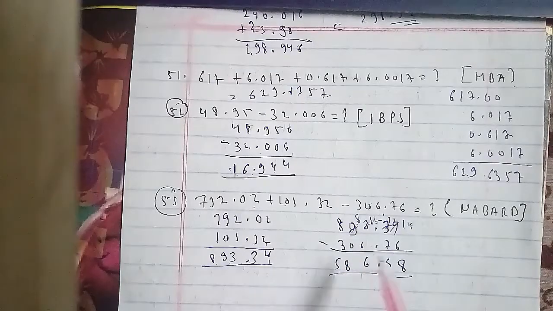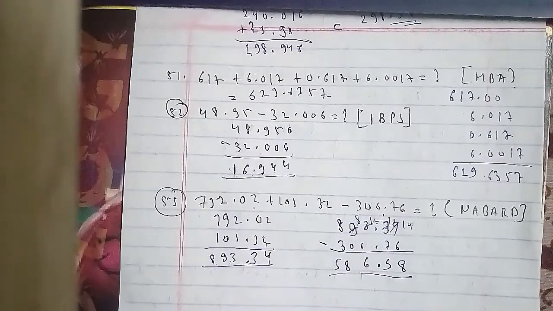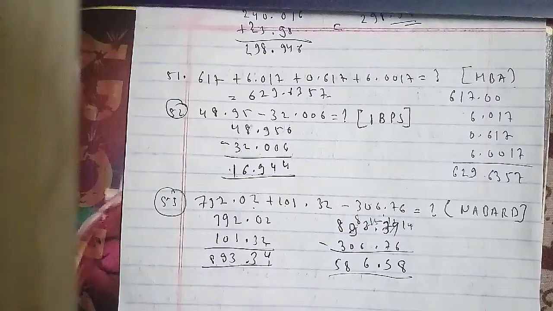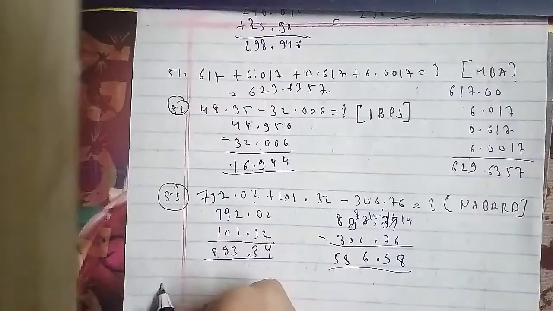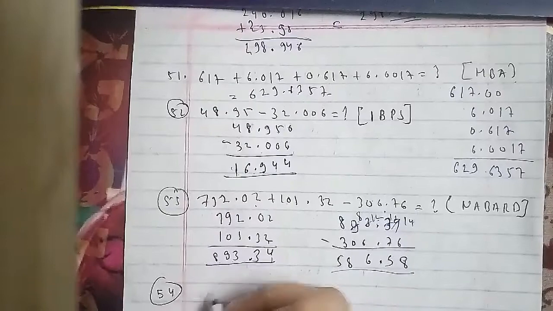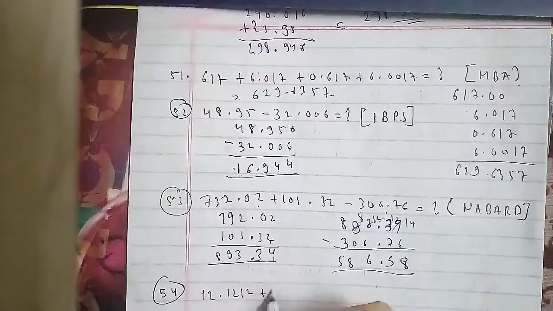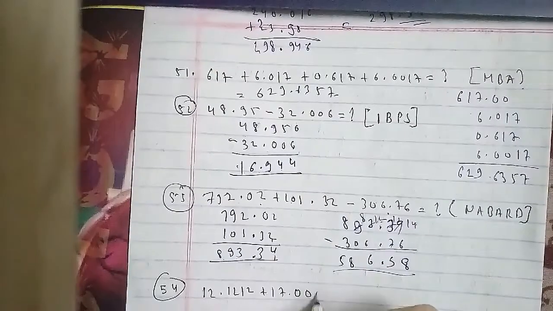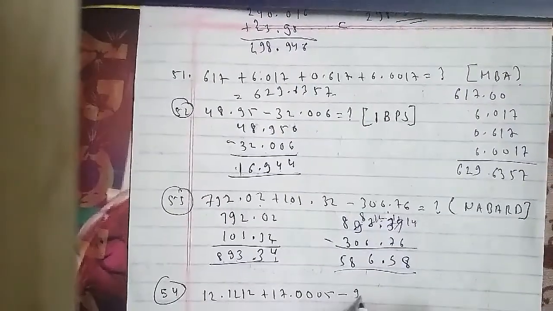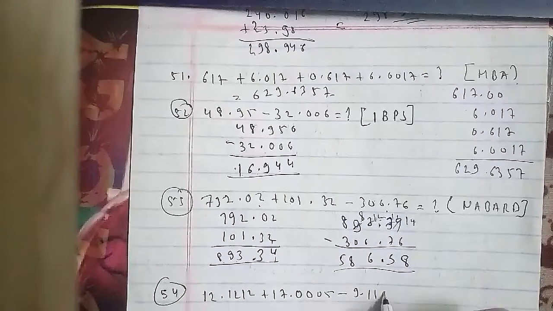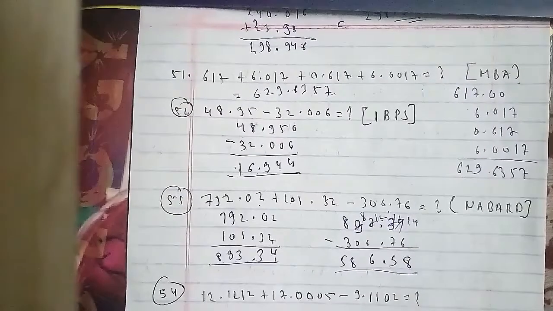So here we go ahead, and the question we have is as follows. That is the 54th question of the session, and the question is 12.1212 plus 17.0005 minus 9.1102, that we have to find out.